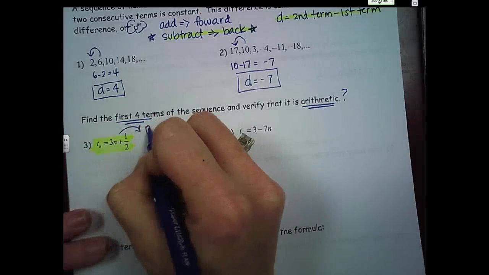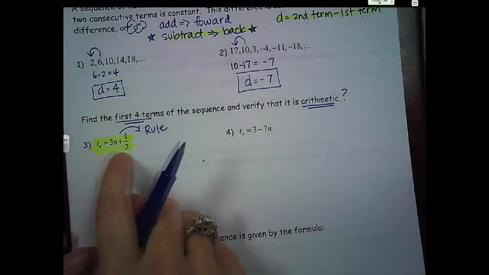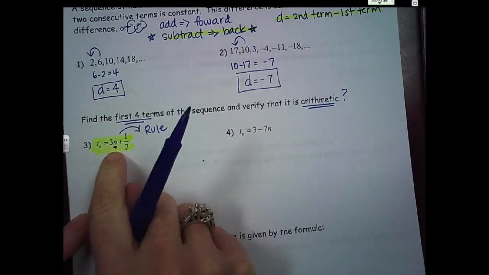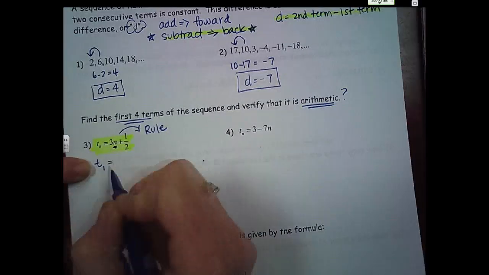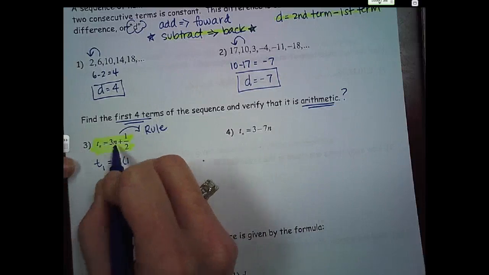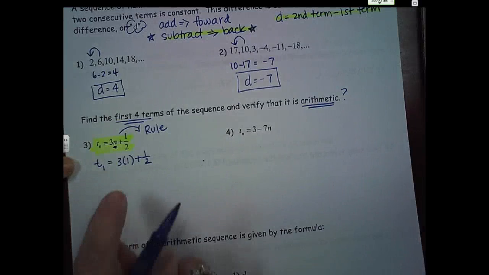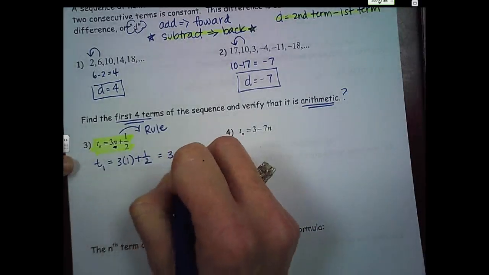In other words, it's kind of like what you used to call maybe in 6th grade a little function box, where you'd put a number into the function box and you would perform an operation and a number would come out. That's what this is. This is the function box. Here's your number. So if I'm looking for t of 1, the first number, then I plug a 1 into my function. n is 1. So 3 plus 1/2 is 3/2. You can do 3.5 if you want, it's fine.